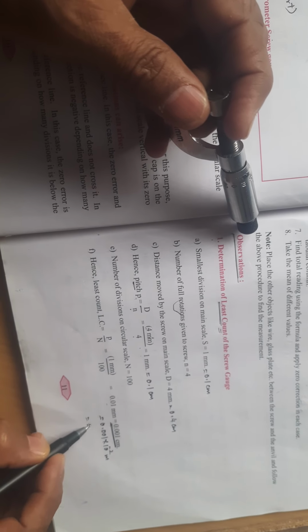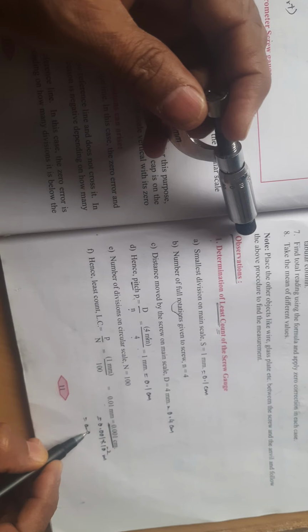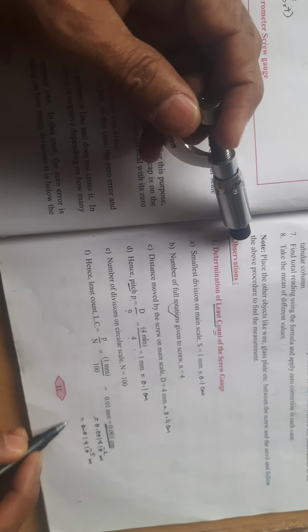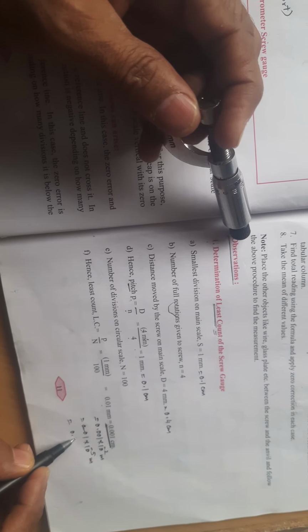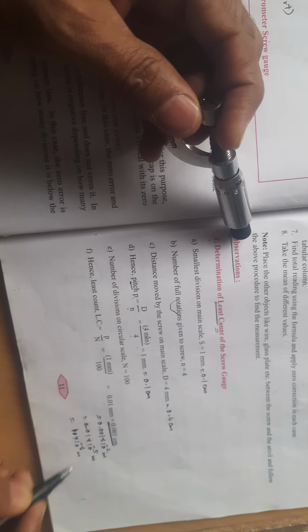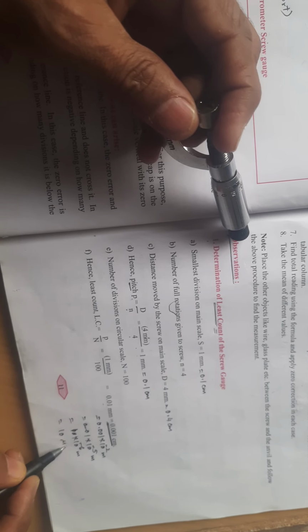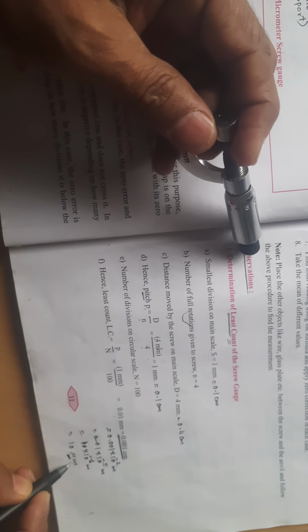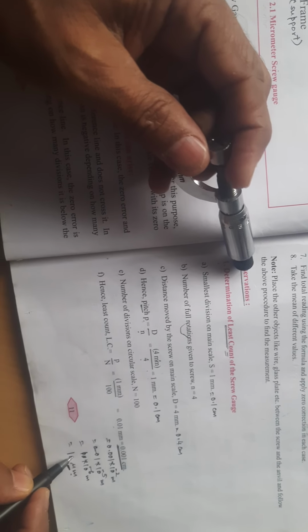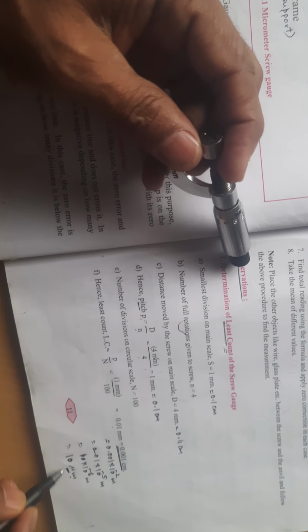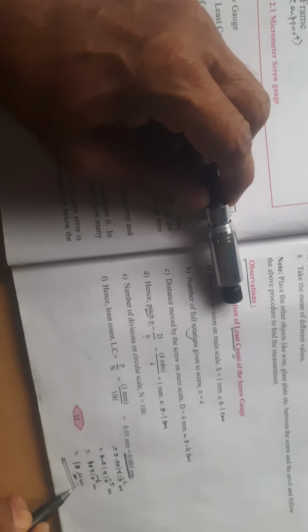Then we can write it as 0.01 into 10 to the minus 5 meter, that is equal to 10 into 10 to the minus 6 meter, that is equal to 10 micrometer. Now here the unit is micrometer. It means we can measure the minimum measurement by this instrument up to 10 micrometer. Hence it is called the micrometer screw gauge.